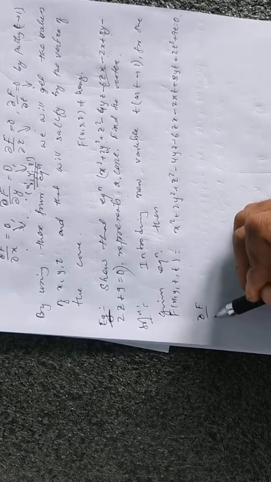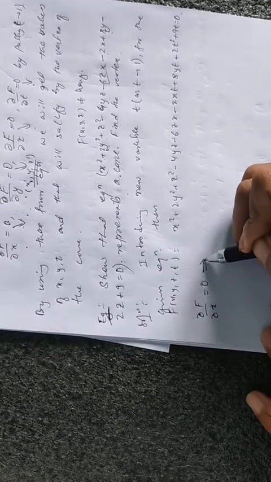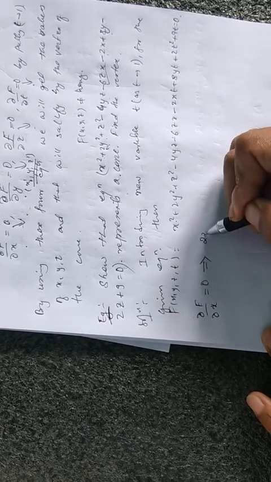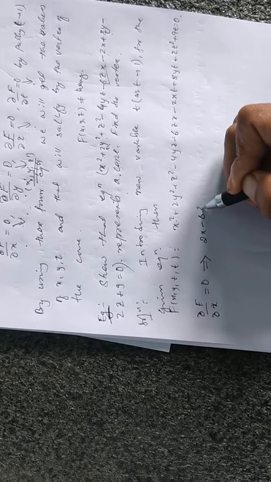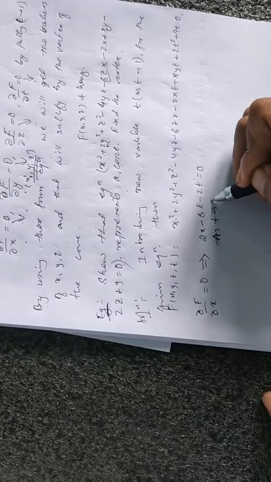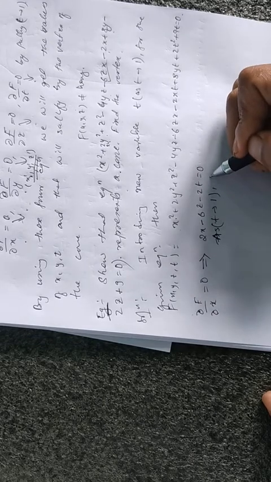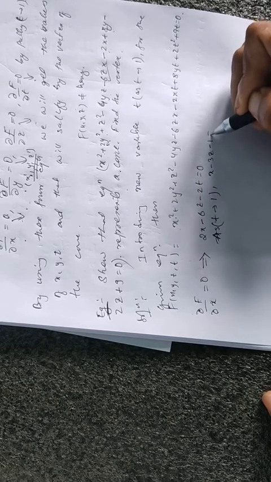Now del f by del x equal to 0 implies that del f by del x is 2x minus 6z plus 2t equal to 0, which implies, as t tends to 1, x minus 3z minus 1 equal to 0.